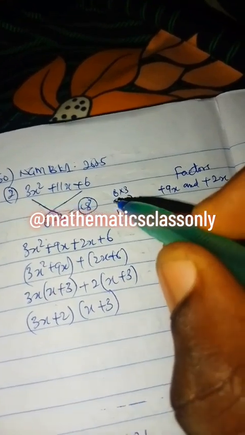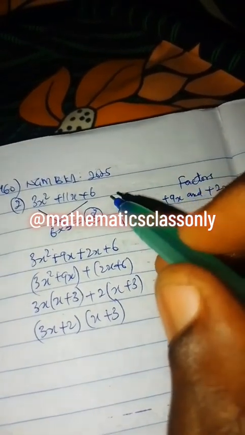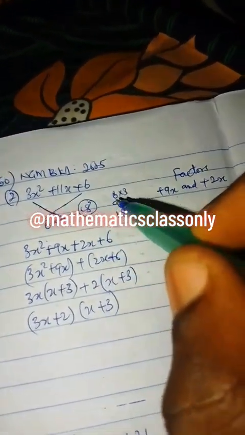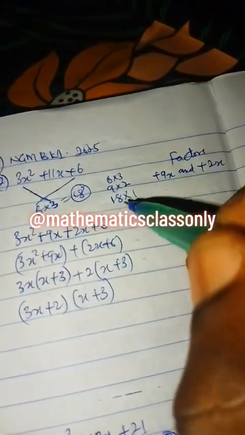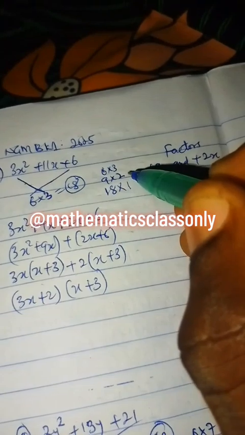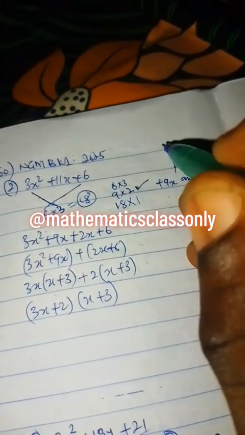Then you now ask the question, which of these products we have its sum to be 11? So let's go. 6 plus 3, 9, not correct. 9 plus 2, 11, correct. Last one, 18 plus 1, 19, not correct. So we'll go with this, which is 9 and 2.